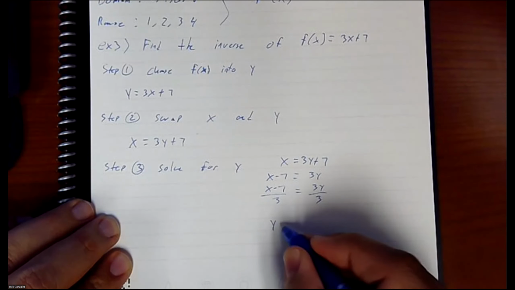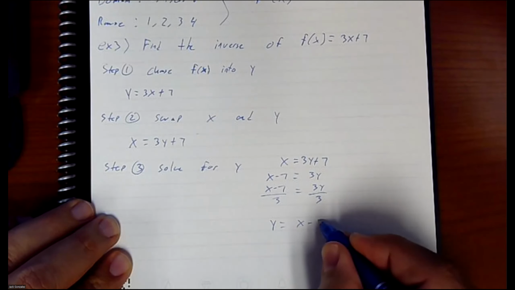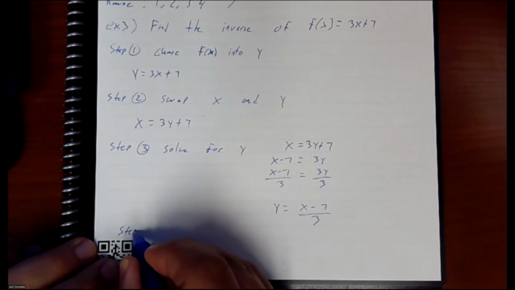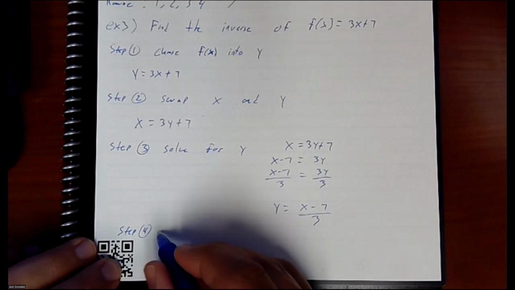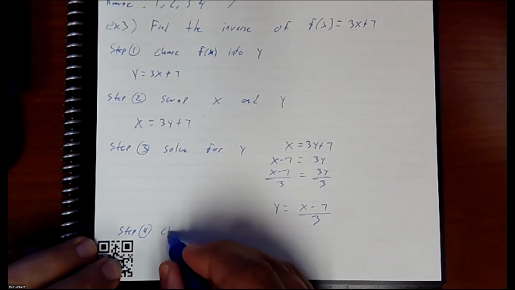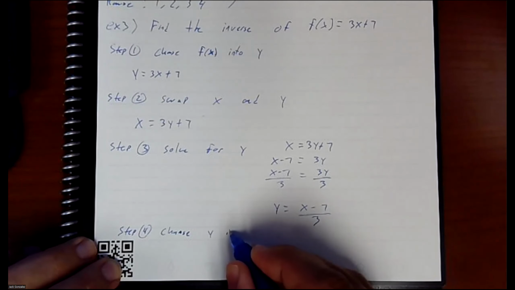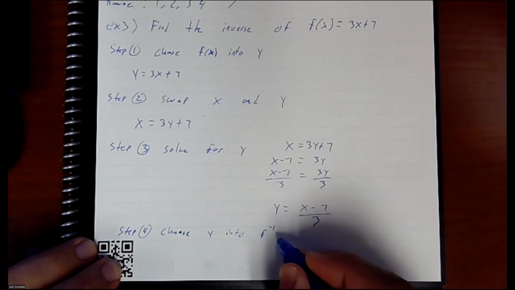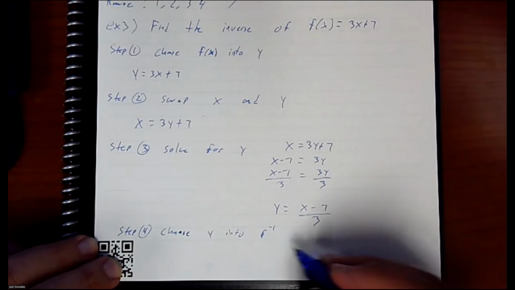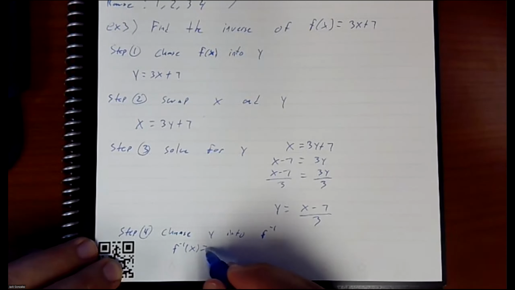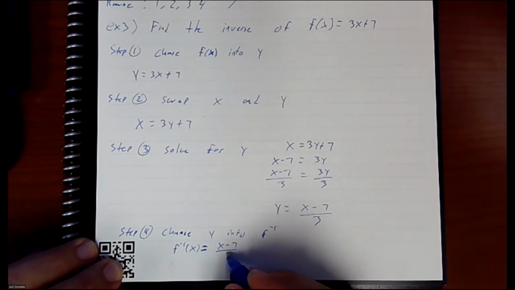That gives us y equal to x minus 7 over 3. Step 4, change y into f inverse. So the answer would be f inverse of x is equal to x minus 7 over 3.